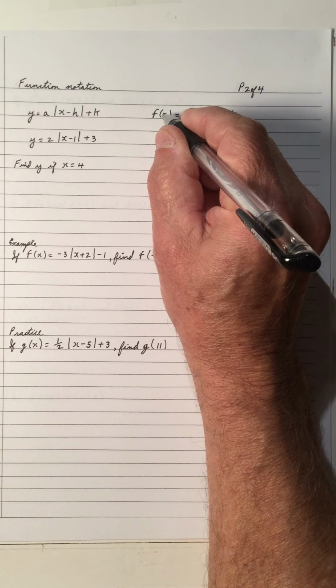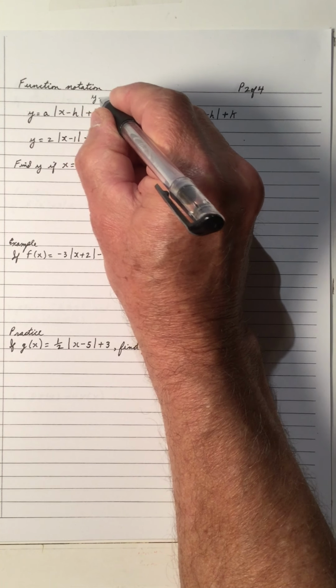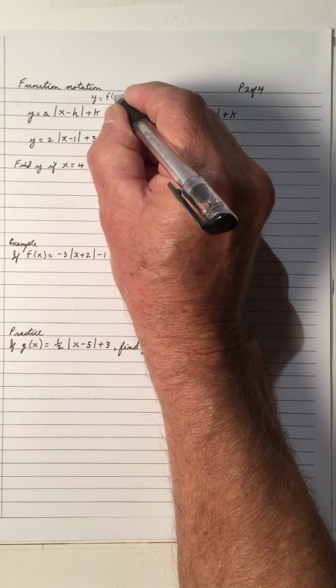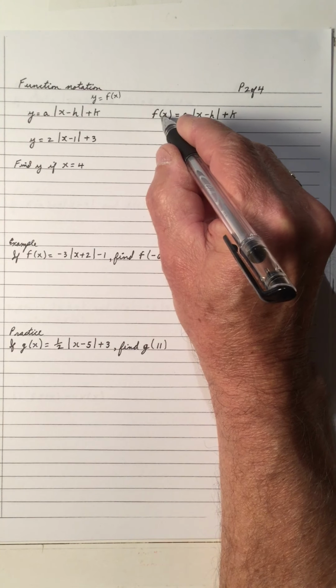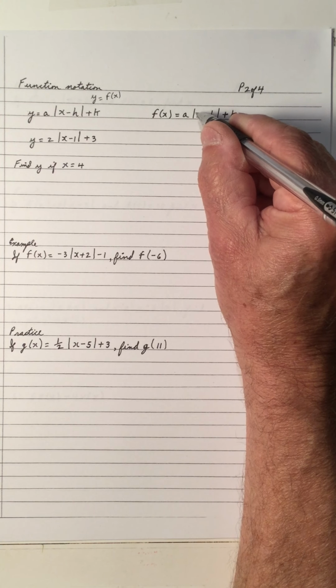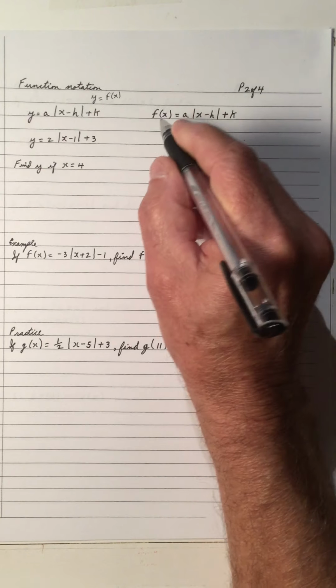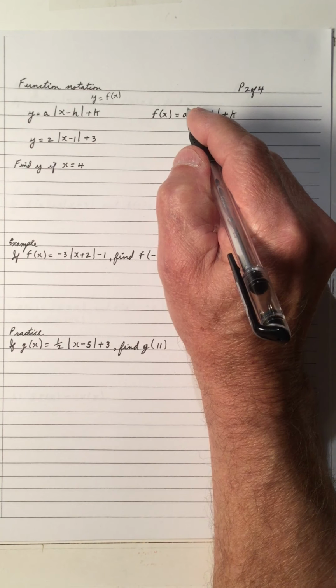Then the function notation: notice y is equal to f of x. So the y is the f of x, equals a, absolute value of x minus h plus k. So replacing the y with f of x puts it in function notation.